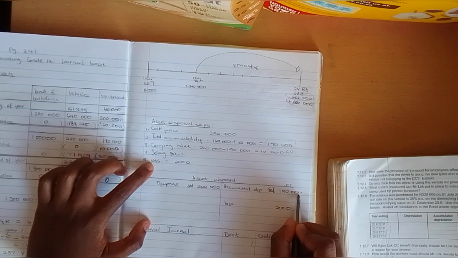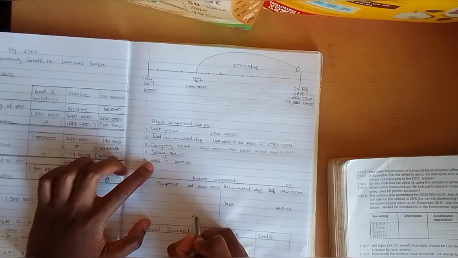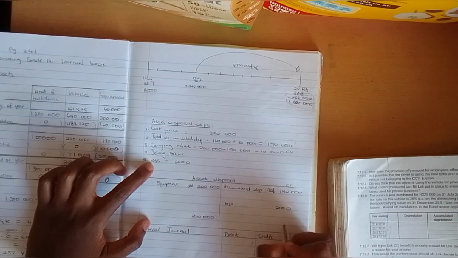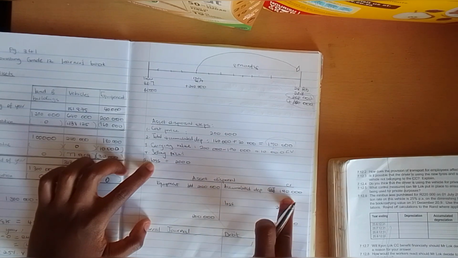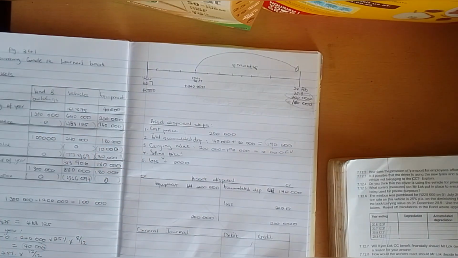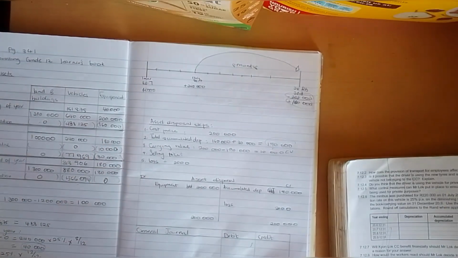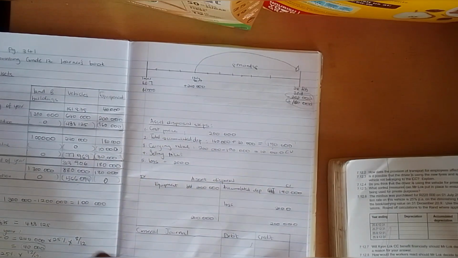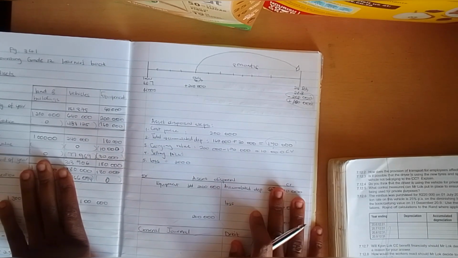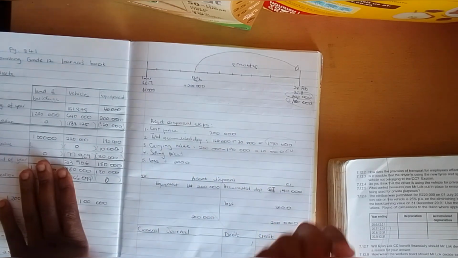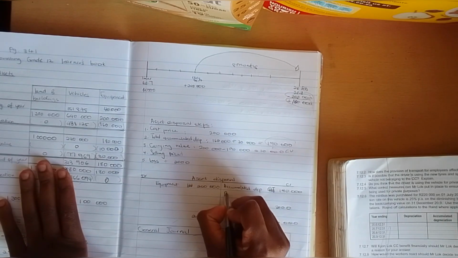So which one is the bigger side? This one is the biggest side, which is 200,000. So the balancing figure on this side will be the selling price. An asset can be sold on credit or for cash. If they do not specify whether they sold it on credit or cash, just write cash. And when you sold it for cash, you say bank.